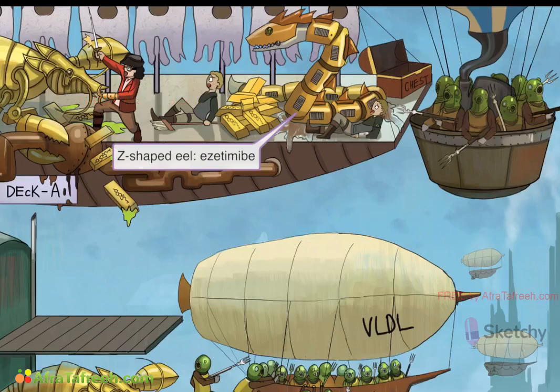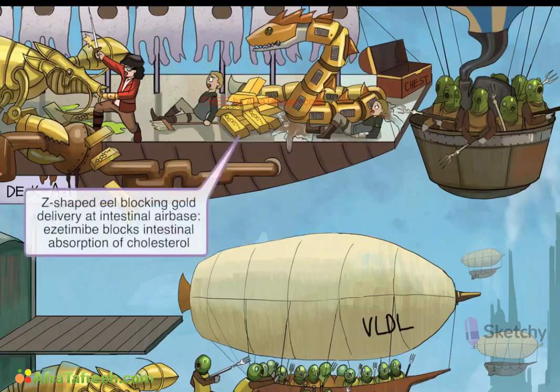Ezetimibe is similar to bile resins in that it binds molecules in the GI tract, preventing their absorption. However, while the resins were binding bile acids and interrupting enterohepatic circulation, ezetimibe works by inhibiting intestinal absorption of dietary cholesterol. This is depicted by our ezetimibe eel, blocking this new delivery of exogenous cholesterol cargo at the intestinal station.